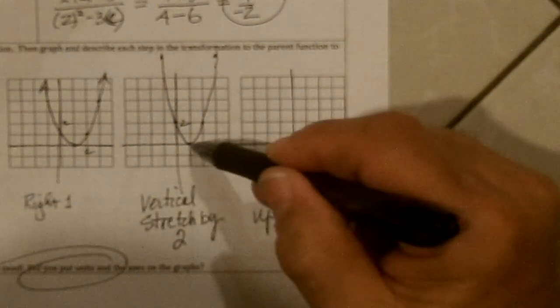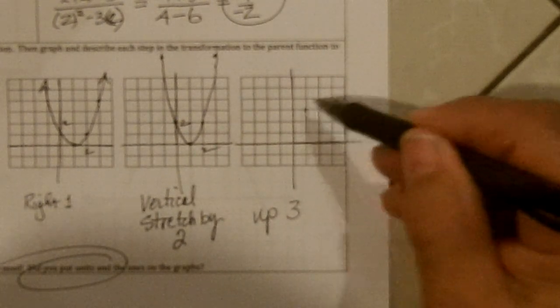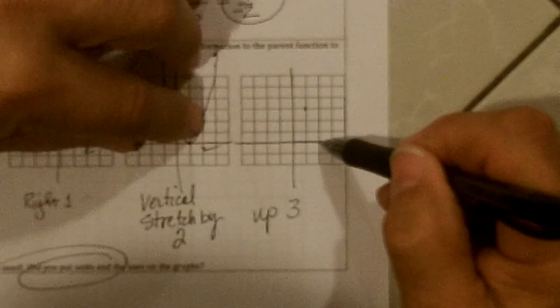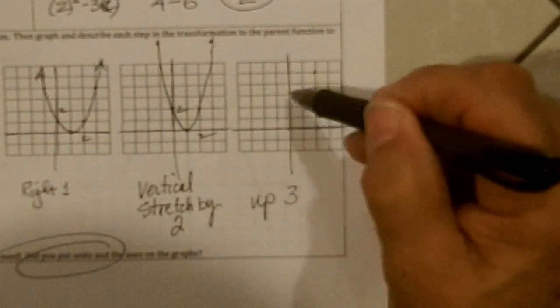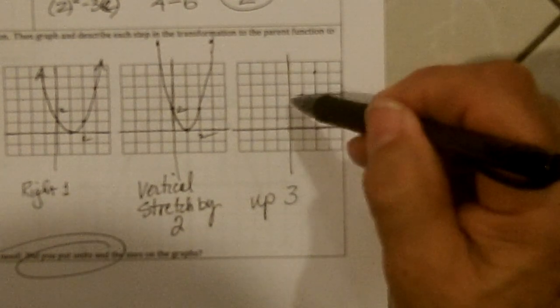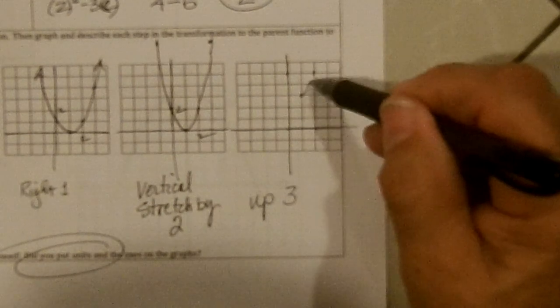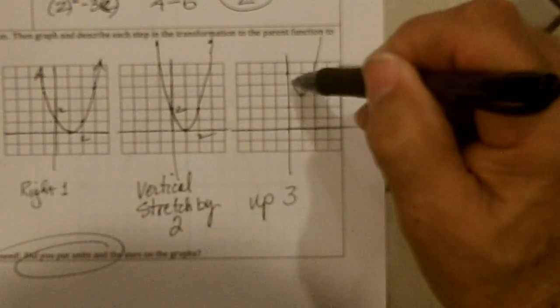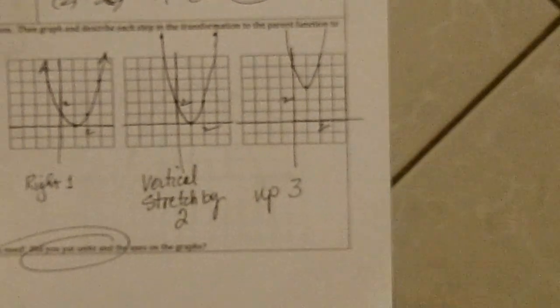So now this one at 1, 0 goes to 1, 3. At 2 it was 2, so now it becomes 5. And at 0 it was 2, so up 3 becomes 5, and then the other ones are way up there, so we can drop those, but still put units on. And that's that one.